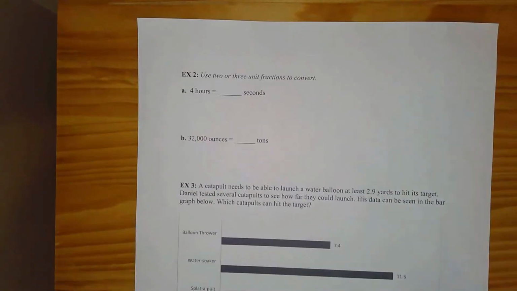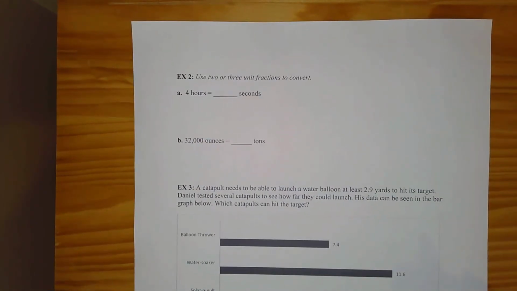The next thing we're going to do is use 2 or 3 unit fractions to convert, okay? So what this is going to look like is sometimes we don't have those measurement conversions that go straight from one thing to the next. Sometimes you have to take it in a couple of steps.